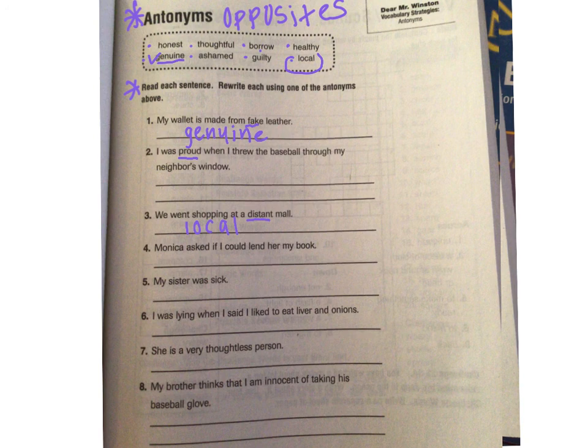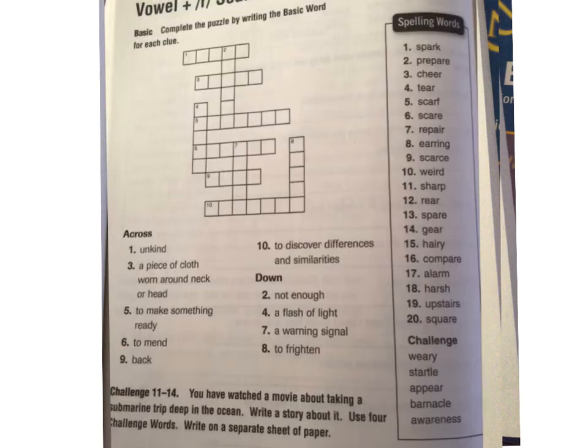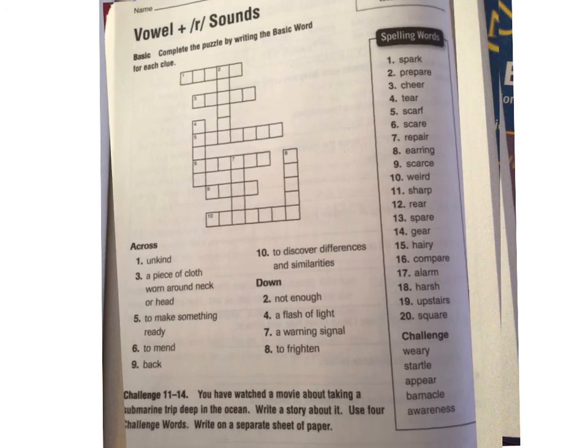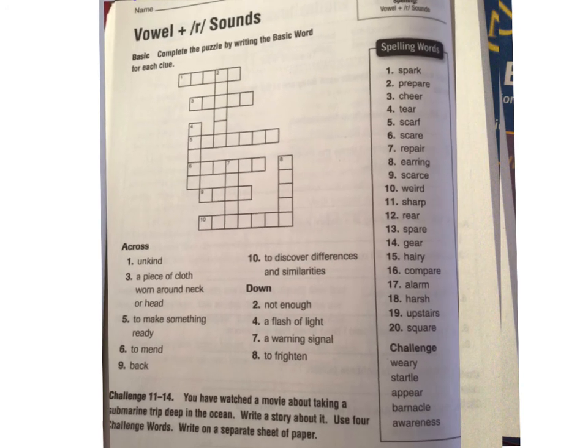All right, so that leaves you with, you're going to be using every word in the box on the rest of the sentences. And also, of course, don't forget number 2, okay? And when you are done with that, meet me on the next page. All right, fun page, right? We like crossword puzzles, right? Complete the puzzle by writing the basic word for the clue.